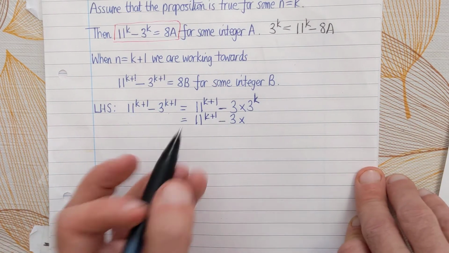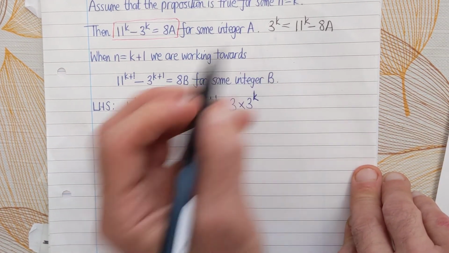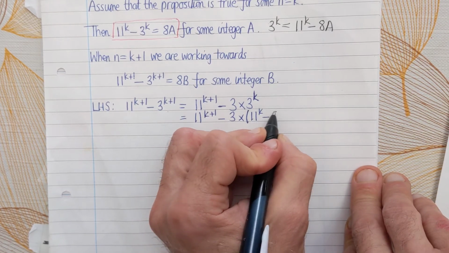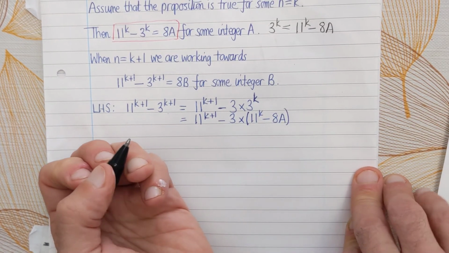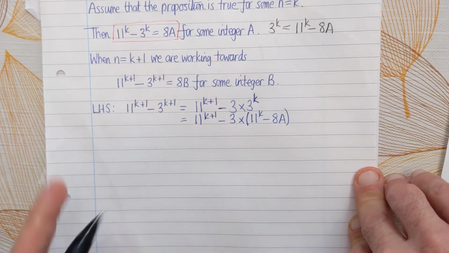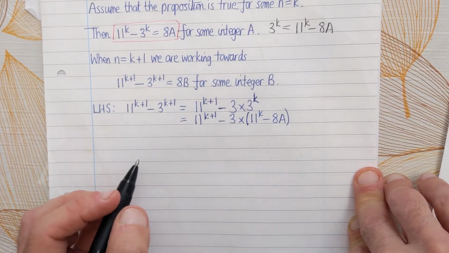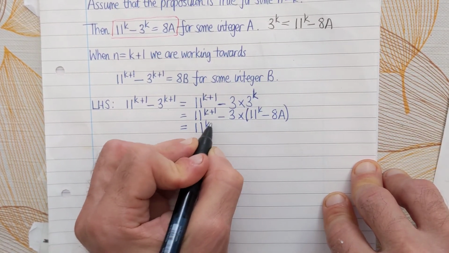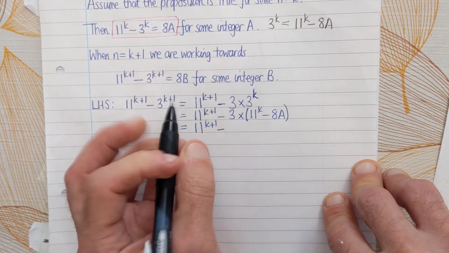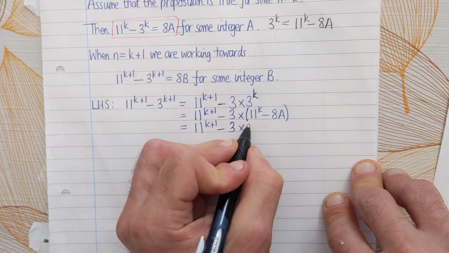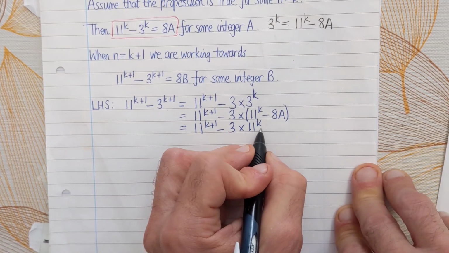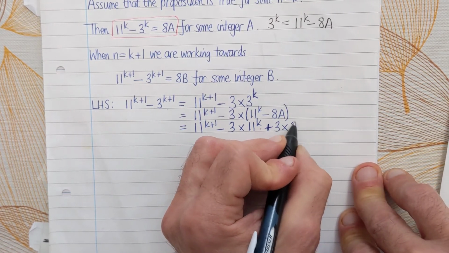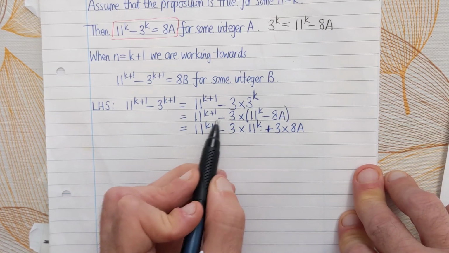And so here, instead of writing 3 to the power of k, we can write in brackets 11 to the power of k minus 8a. Which is equal to 11 to the k plus 1 minus, multiplying the brackets out, 3 times 11 to the power of k plus 3 times 8a minus minus, careful.